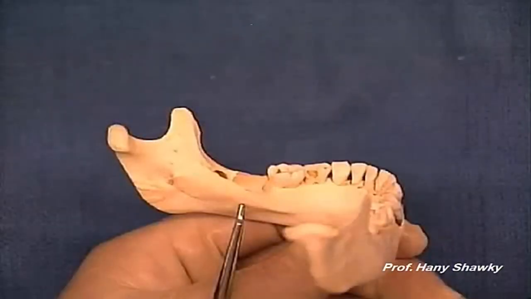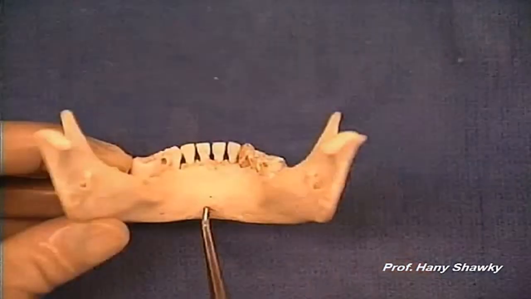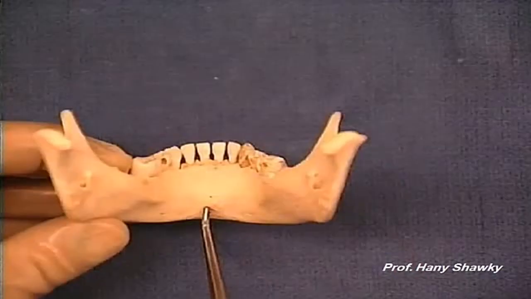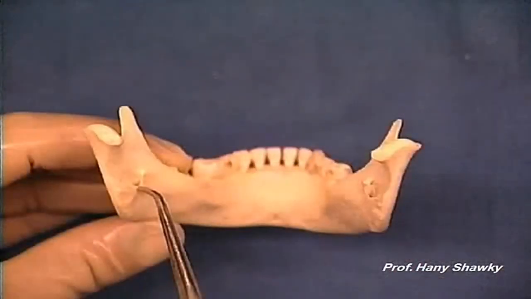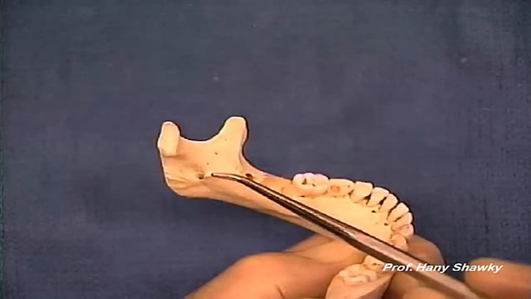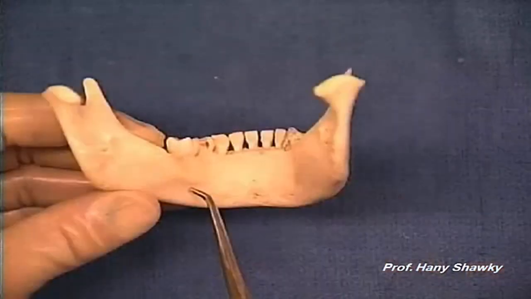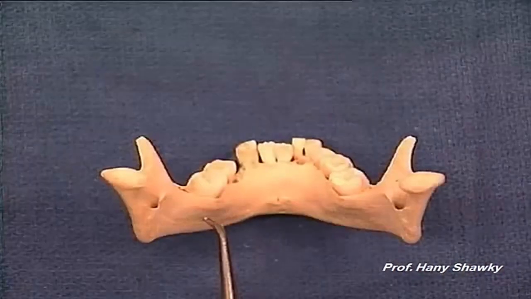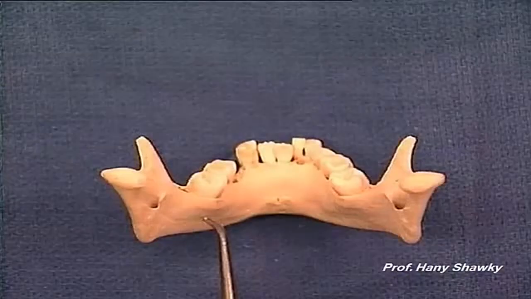From the inside, this is the mylohyoid line, the mental spine made of 4 genial tubercles, the mandibular foramen leading to the mandibular canal, the lingula, the sublingual fossa, the mylohyoid groove.